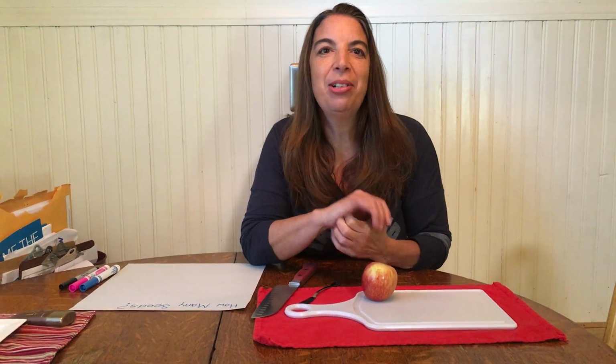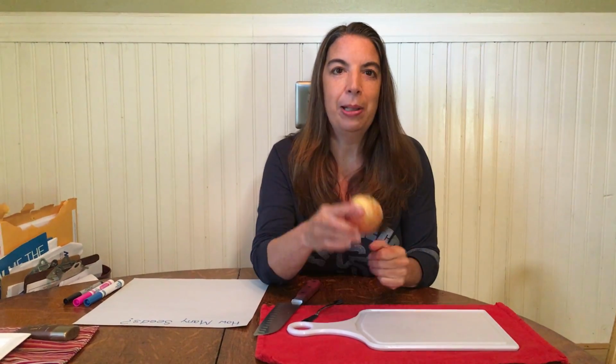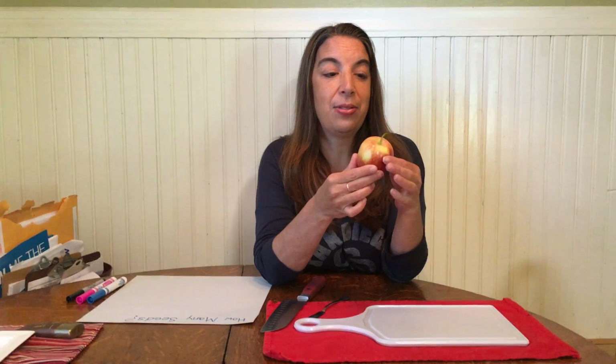Hi friends, today we're going to do a science experiment and it has to do with an apple. And what we're going to do is predict, which is another word for guess, how many seeds are in this apple. So an apple can have all different numbers of seeds in it. It can have no seeds, which would be silly, or it can have a lot of seeds in it. And each apple is different, so we just don't know.